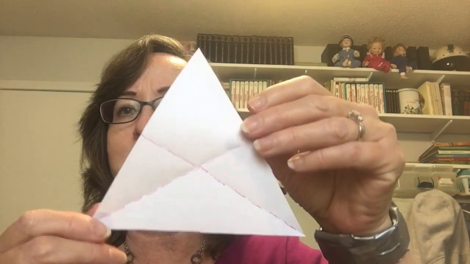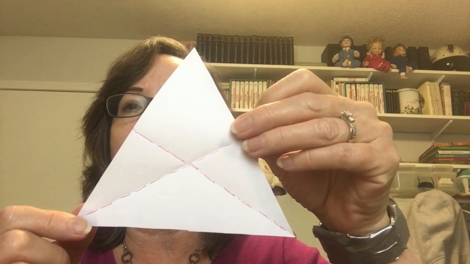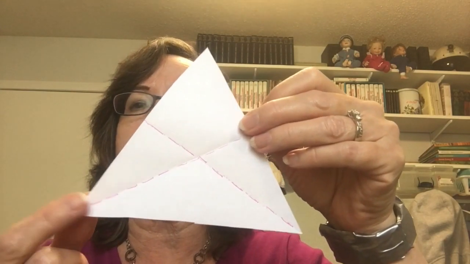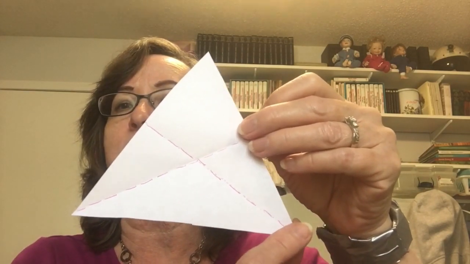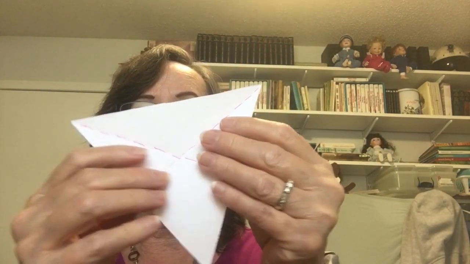I'll do it a little darker than I did the first time, and I'm going to make the other one a little darker too. So now we have 2 dashed lines of symmetry on our triangle, and now we're going to do the third one. Now we used this vertex, so this vertex is the one we have not used yet. So we're going to fold along.